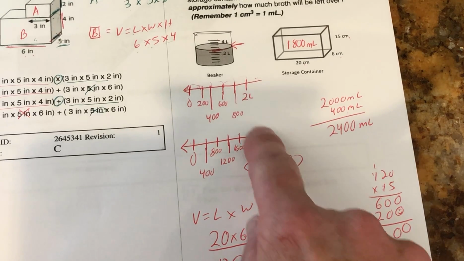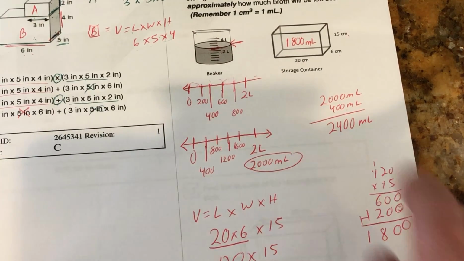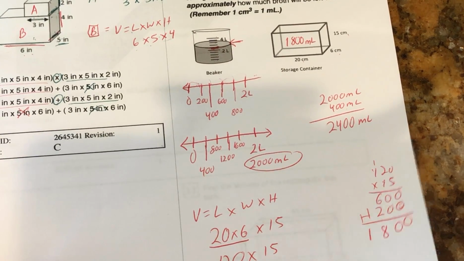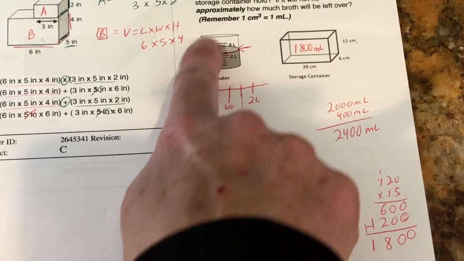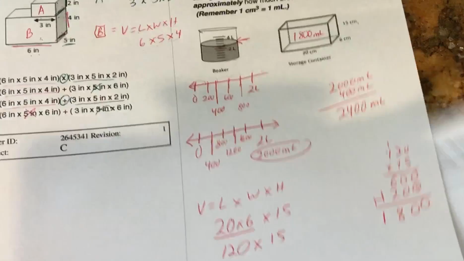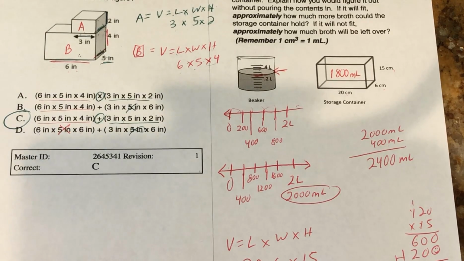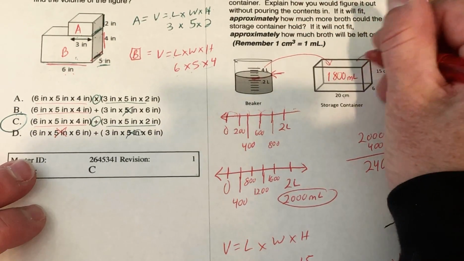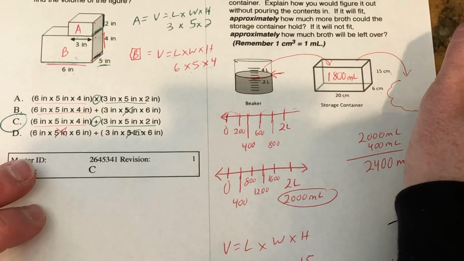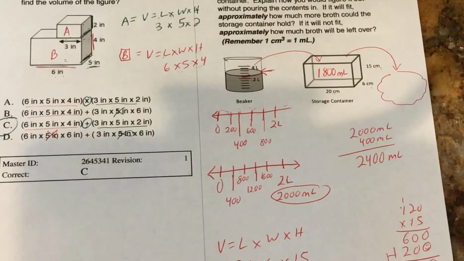Well, we know that this beaker is holding 2,400 milliliters of this liquid. So will it all fit? If I try to pour 2,400 in here, would it fit? No, it would obviously overflow. So if I went to try to pour this in here, it would puddle. And the question is, how much of it would puddle?